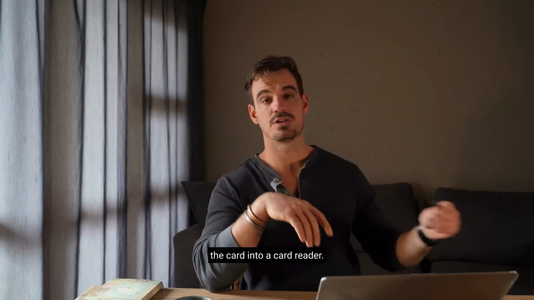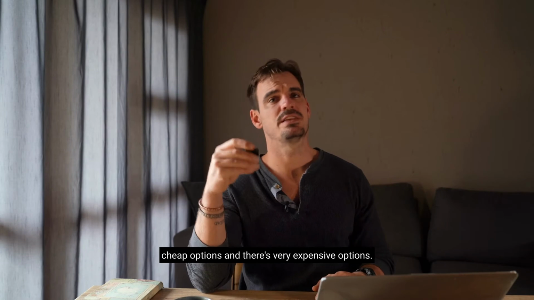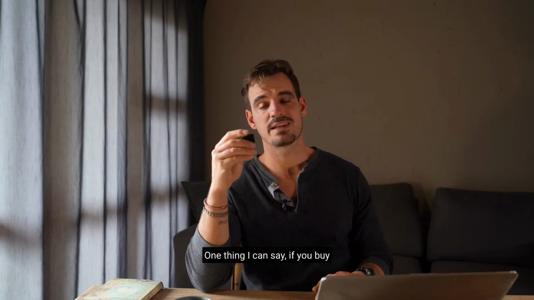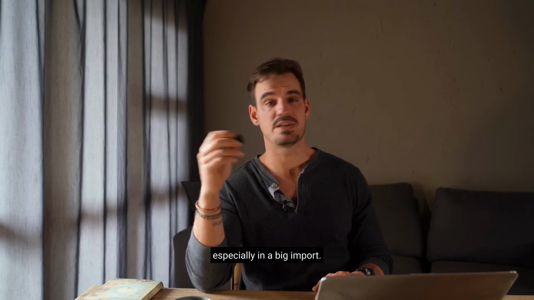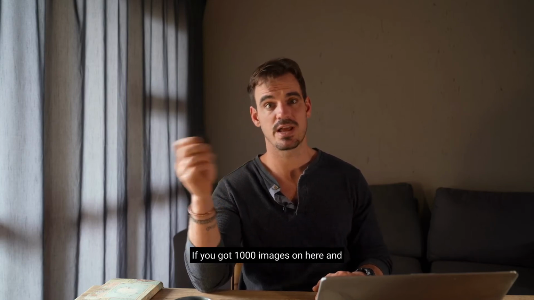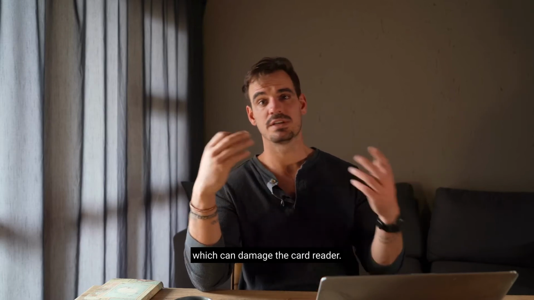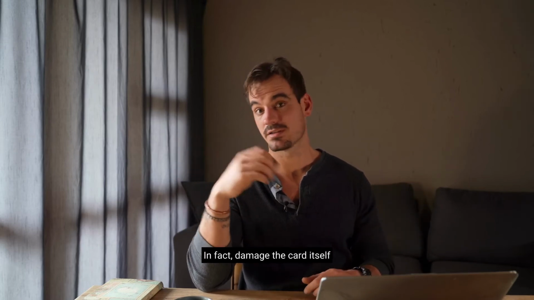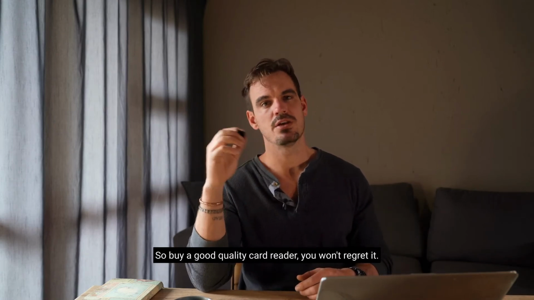First, you've got to put the card into a card reader. Now, with card readers, there are so many cheap options and there are very expensive options. One thing I can say, if you buy cheap, you're going to struggle. Quite often cheap card readers can malfunction, especially in a big import. If you've got 1,000 images on here and you're trying to import them onto your computer, it can suddenly cancel the import halfway through, which can damage the card reader, in fact damage the card itself, and also risk losing those images. So buy a good quality card reader, you won't regret it.